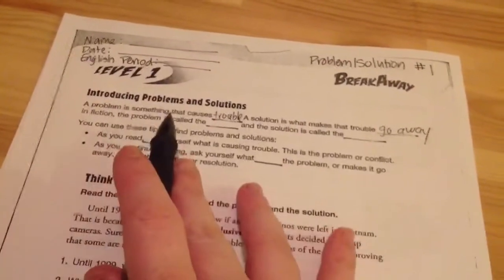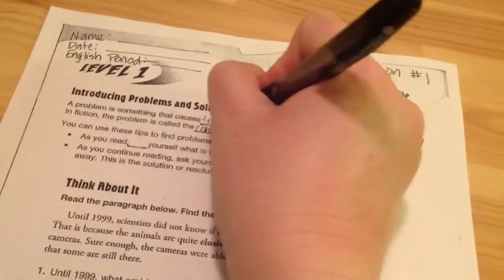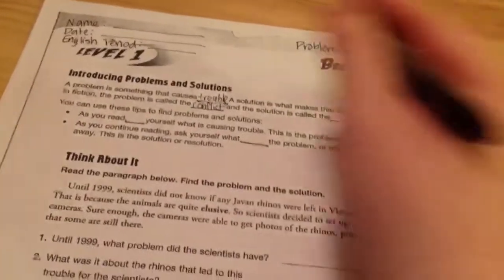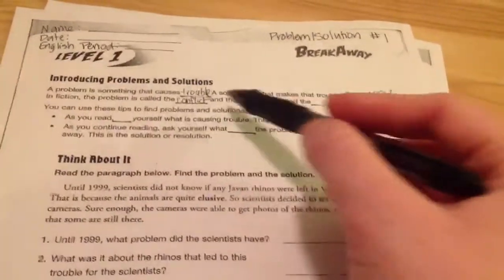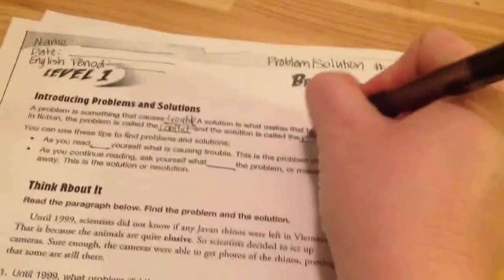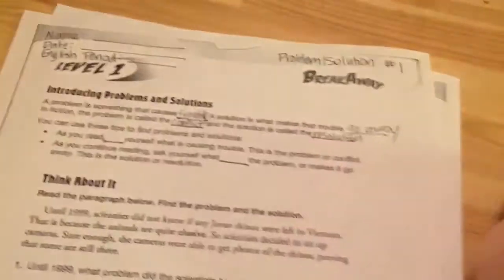In fiction, the problem is called the conflict. We have learned about conflict before. There are different types of conflict in fiction, and we've gone over those in class before. Hopefully you remember. And the solution is called the resolution. This is when things get resolved at the end of a fiction story.